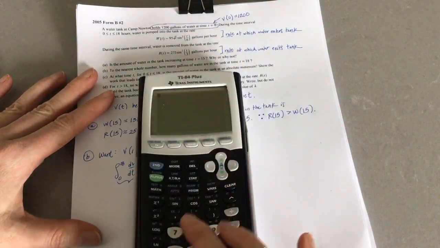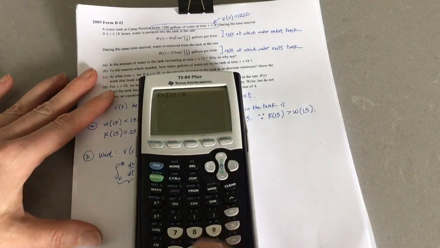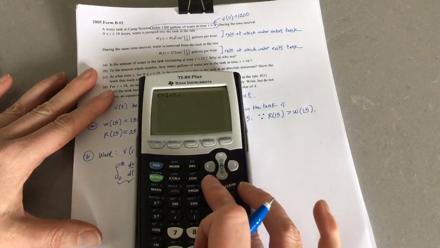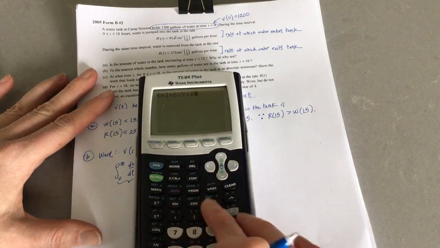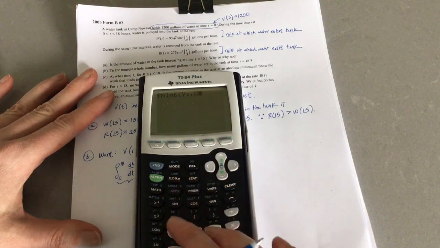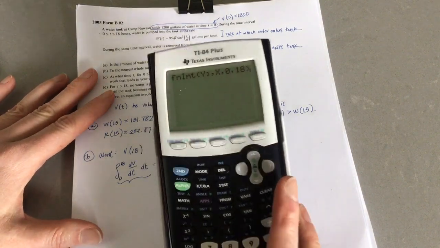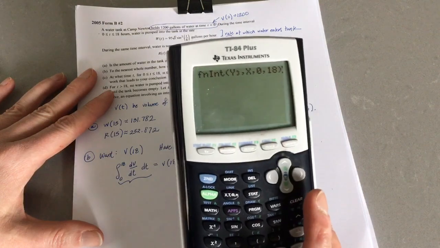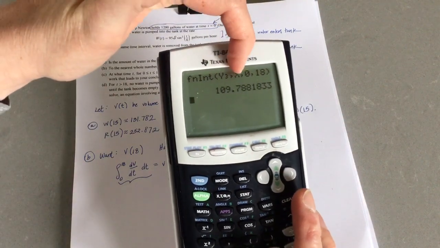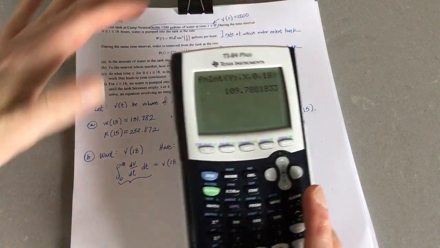So now, let's see, math, integration. My calculator is really old, so you could probably ignore this part as to how I enter that in. But on the AP exam, if your calculator dies and you need to borrow mine, this is how you do integrals. Integrand, variable that you're integrating with respect to, lower bound, upper bound.